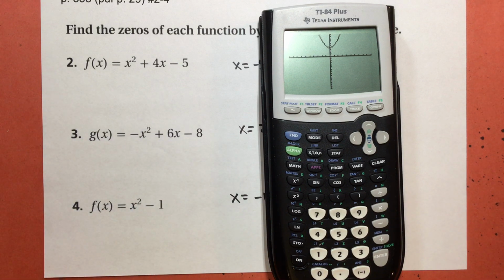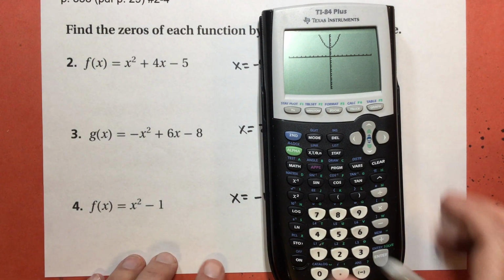See the problem with this one? It doesn't intersect the x-axis. It's too high. It needs to come down a little bit lower. So the methods we're going to be learning that are more algebraic work because the graphing doesn't work in this method. All right? So we'll see you in the next video.